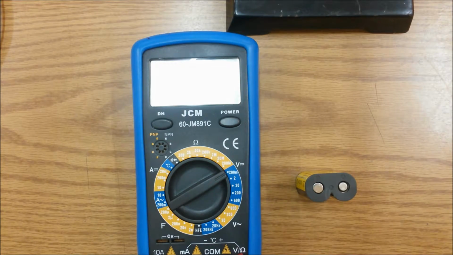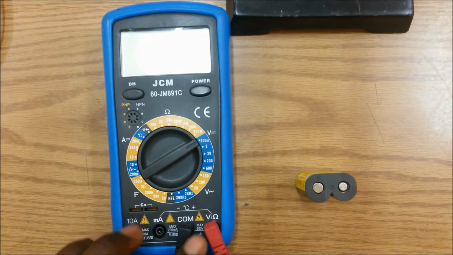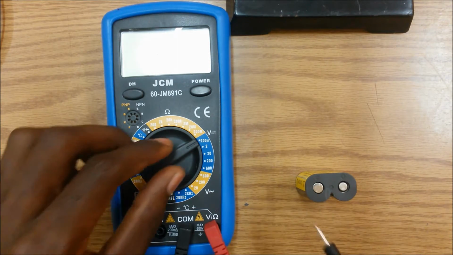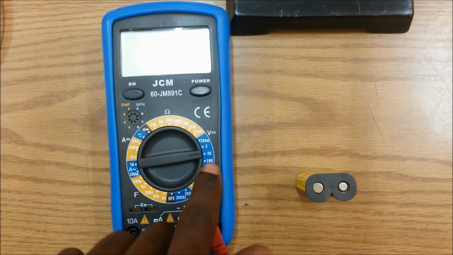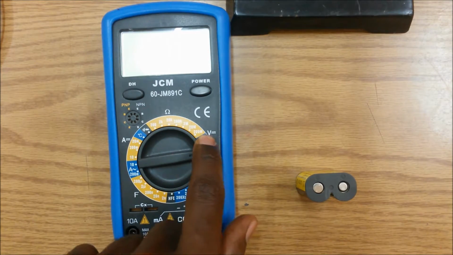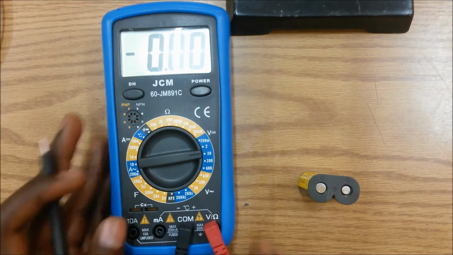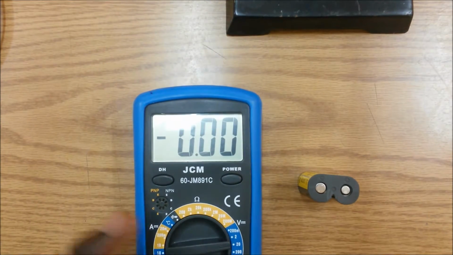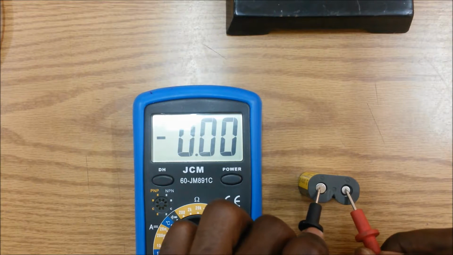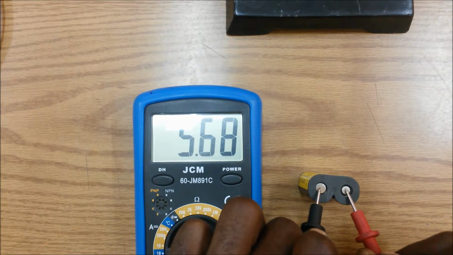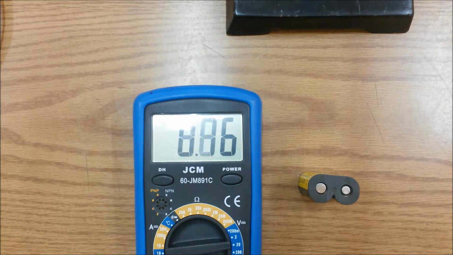So taking our battery and placing the red probe in the voltage port and the black one in the common port, we can measure the voltage of this, right? So we're gonna place it at 20 volts DC because this is a direct voltage battery, and then we can turn on the multimeter. And to test it, we simply go like this, and we see we're getting a voltage of 5.6 volts.